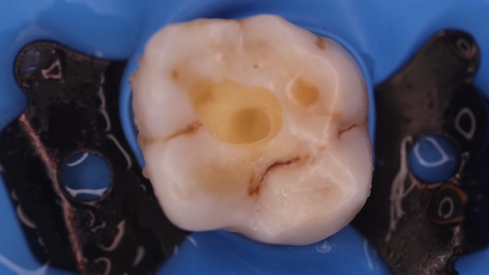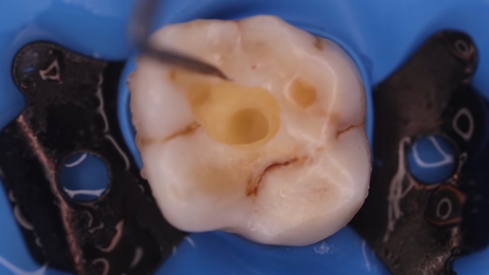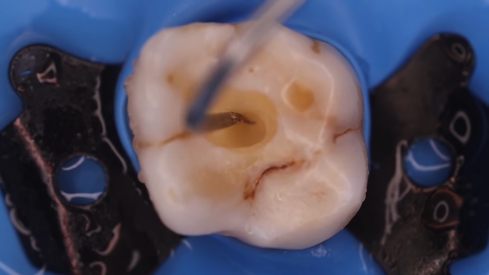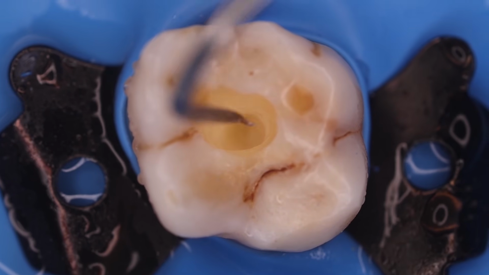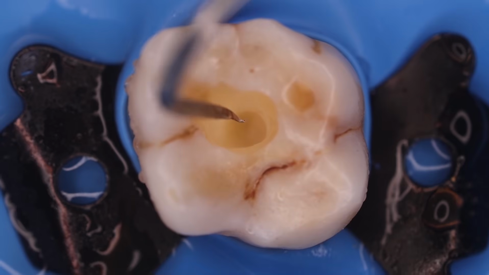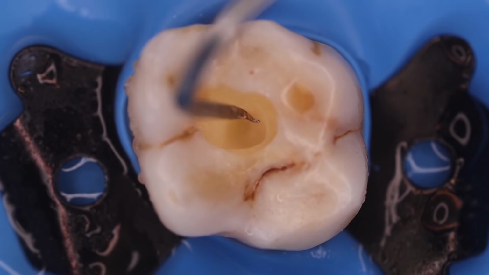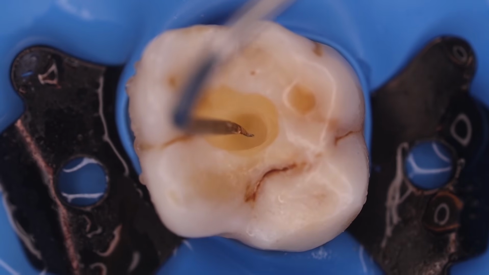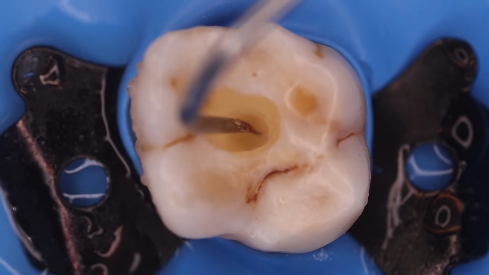Now you can see that we have expanded the access cavity along the mesiobuccal cusp, following the external outline of the tooth, and we have also achieved depth with the help of this round burr. We will again go into the depth to get the burr drop, and then change to the next burr, an Endo-Z burr, so that we can be safer inside the pulp chamber. So let us proceed with the round burr itself until we achieve the burr drop.